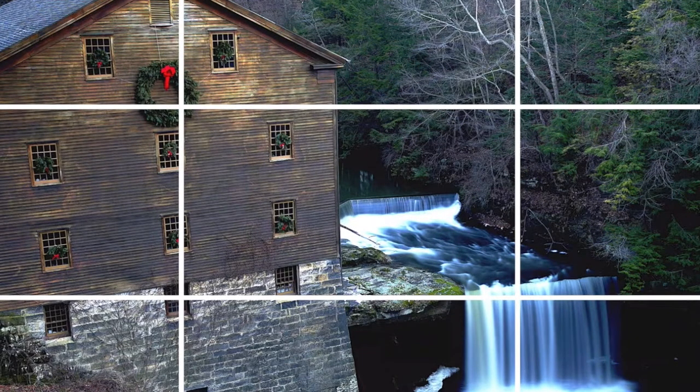And these 9 parts will give you 4 intersecting points where you should place the most important points of interest in your scene. There have been studies that show that the eyes tend to be drawn more naturally to these intersecting points rather than to the center of the frame. And so the idea with this concept is that it will make your shots more balanced, giving the viewer the ability to interact more naturally with the scene.